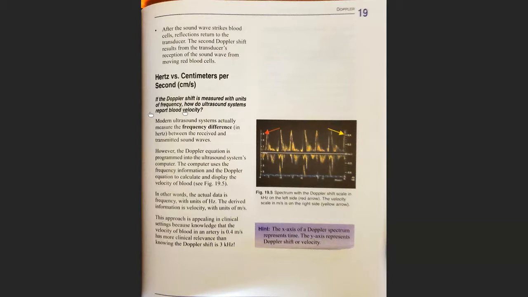Well, modern ultrasound systems actually report the frequency differences between the received and transmitted waves. However, the Doppler equation is programmed into the ultrasound system's computer. The computer uses the frequency information and the Doppler equation to calculate and display the velocity. And in fact, you all know that velocity is equal to wavelength times frequency, so you could even do that calculation yourself. In other words, the actual data that is measured is frequency in units of hertz, but the calculation is done and you will get units of meters per second.